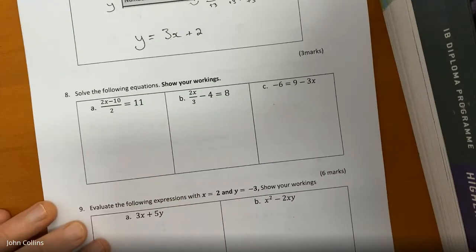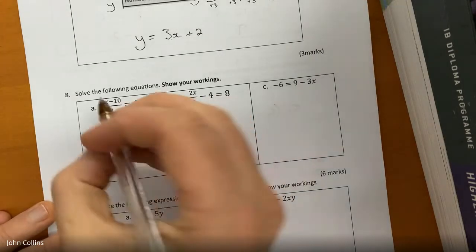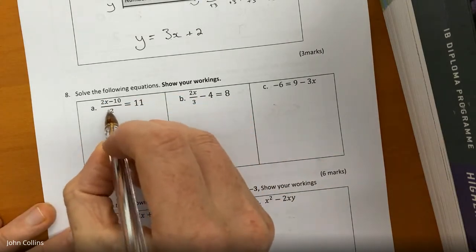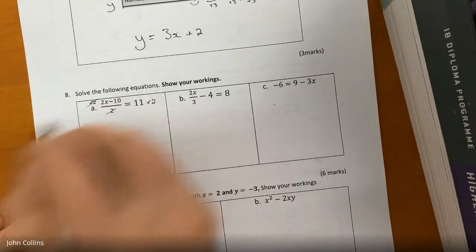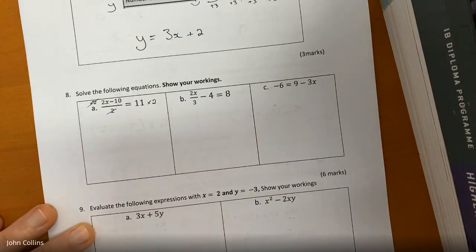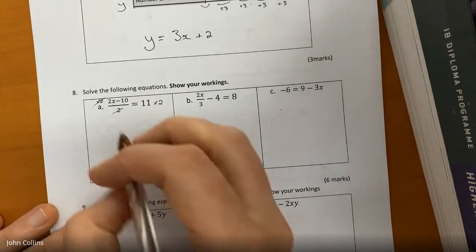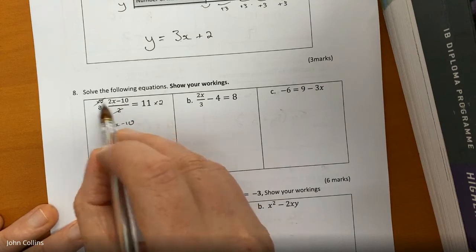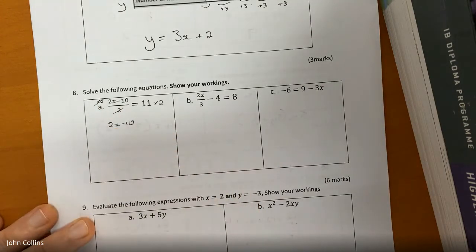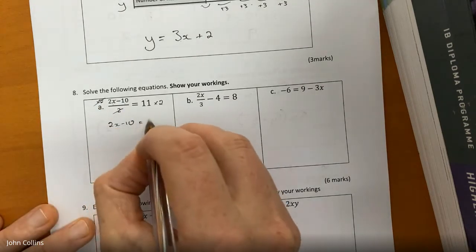Okay. Next one, some solving equations, some multi-step equations now. So those multi-step masters, let's see how well you guys did. So this one, dividing by 2, I'll get rid of that first because both of these are divided by 2. If I multiply by 2, both sides, we'll get rid of it. What's left behind is 2x minus 10. They were both divided by 2 before, so that cancels out with multiplying by 2. That equals 11 times 2, which is 22.